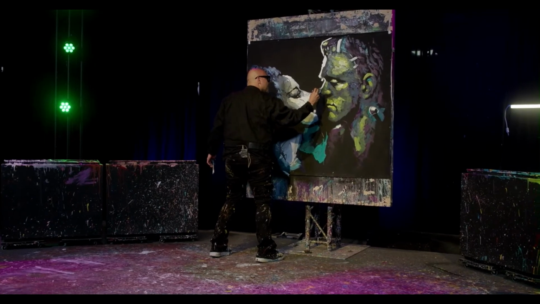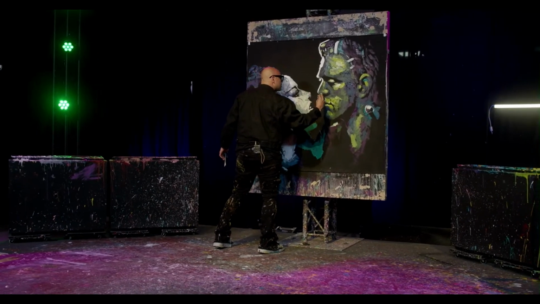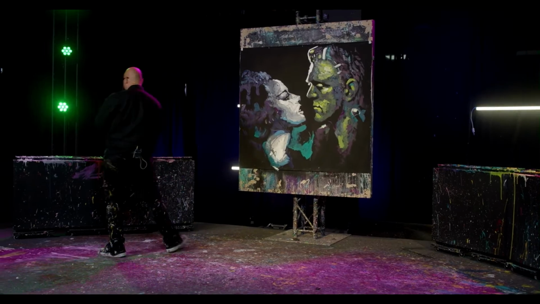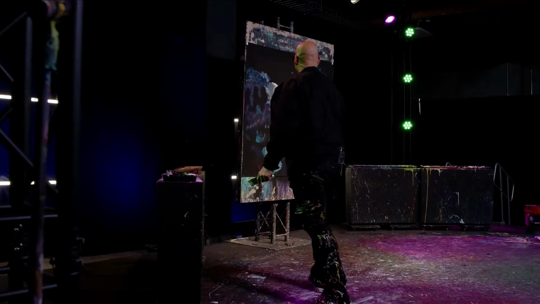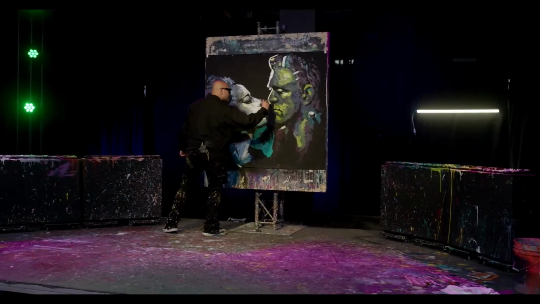Just like that. I love these huge, wide synthetic brushes. We're gonna go back to the white, fill it up.